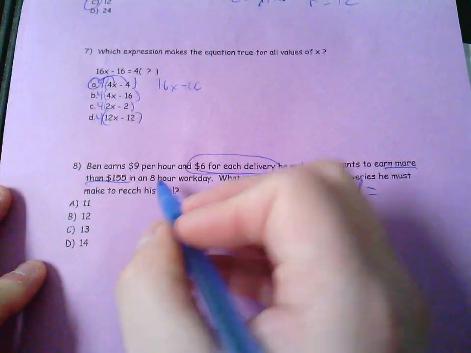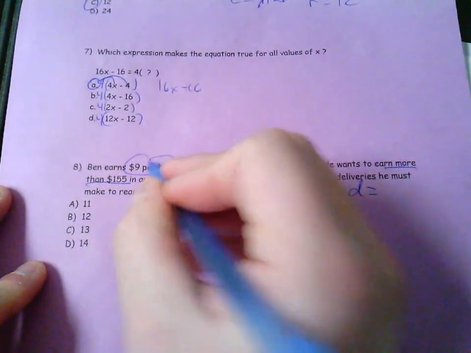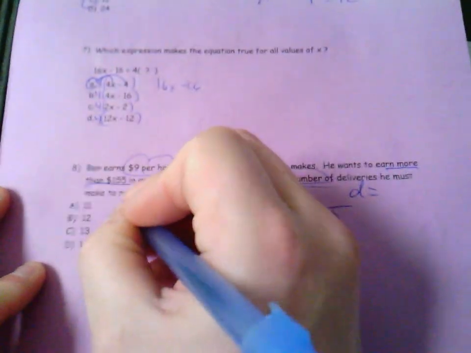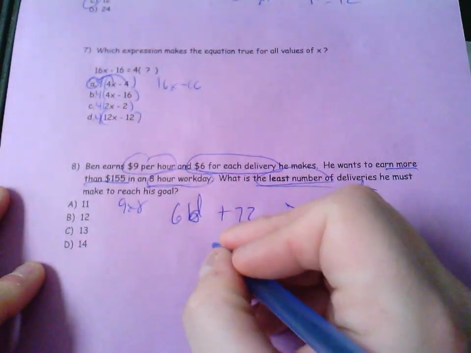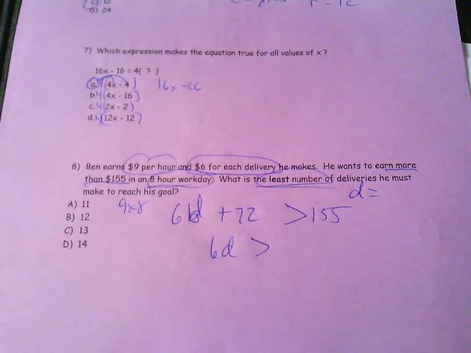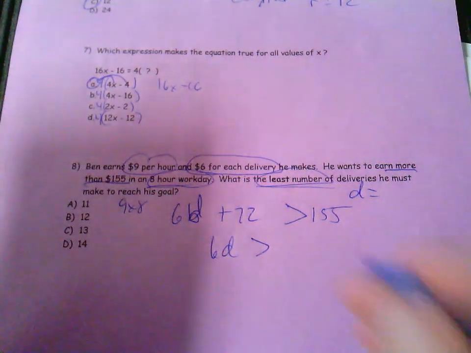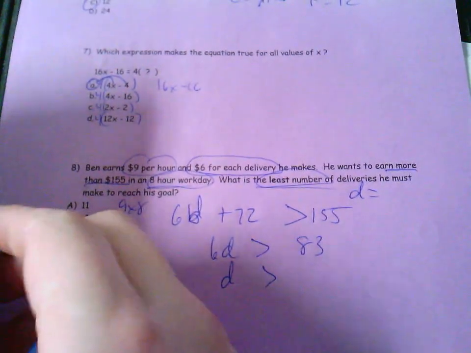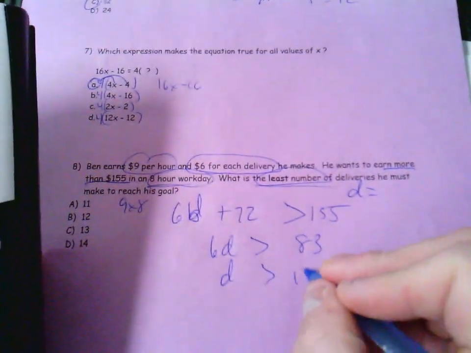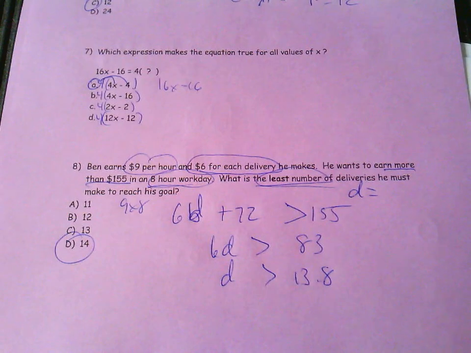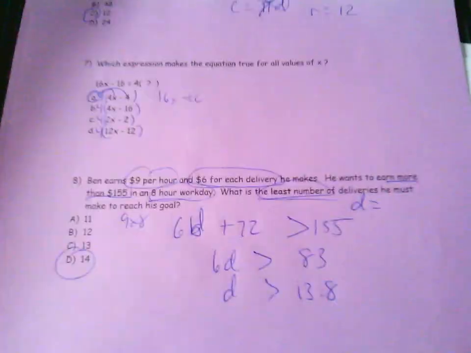And then here we end up with an 8-hour workday for a 9-hour day. So that's $72. So you take 9 times 8. So we get 6D is greater than, so I'm just subtracting, notice I'm skipping that step. So I get 83, divide by 6, and I get 13.8. It would have to be 14 deliveries. You can't make 13.8 deliveries.